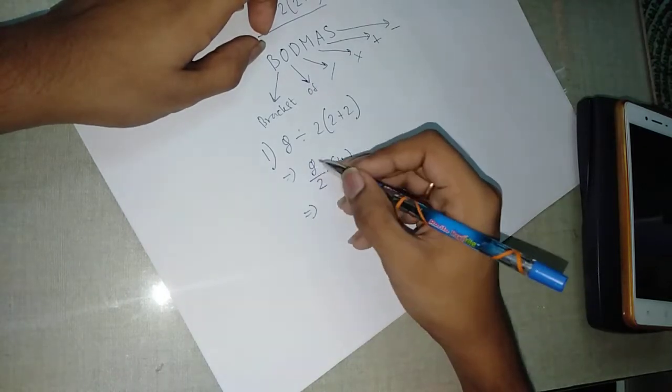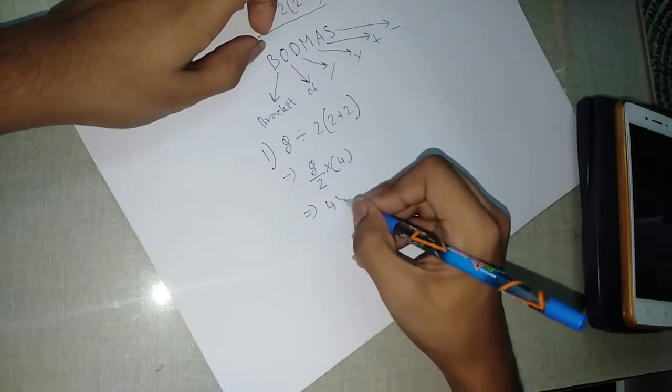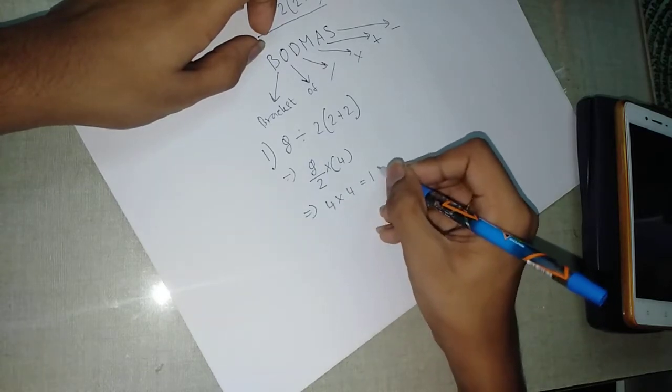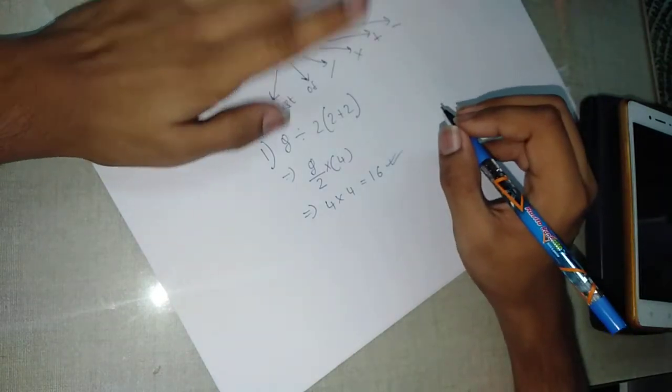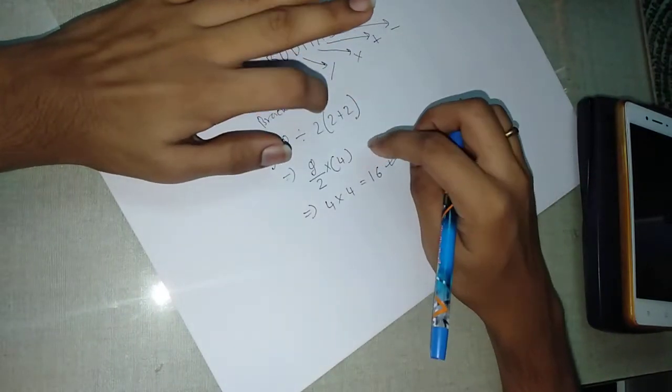Then we do the division first, 4, and then 4, and the answer is 16. So this is what everyone is getting, 16, but actually this answer is wrong.